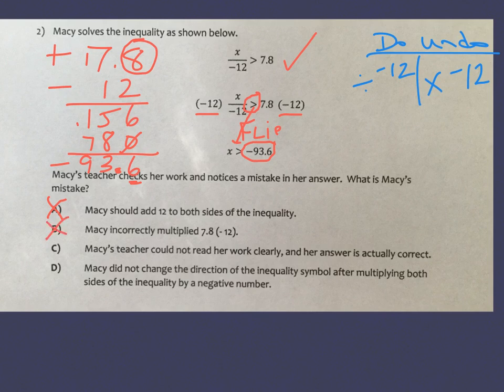Macy's teacher could not read her work clearly, and her answer is actually correct. Well, that's not true either, because her work can be read pretty clearly. Finally, Macy did not change the direction of the inequality symbol after multiplying both sides of the inequality by a negative number. We know that that is the answer. She did everything correct except remembering to flip the sign.